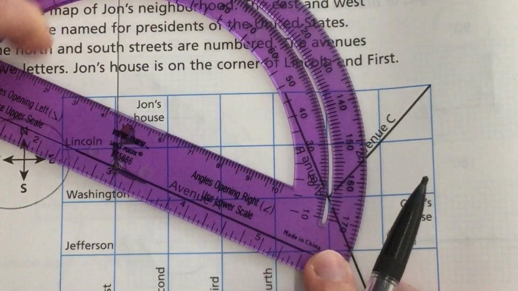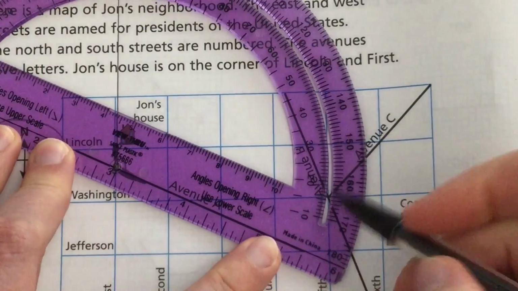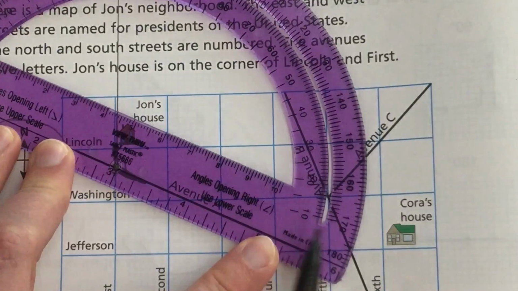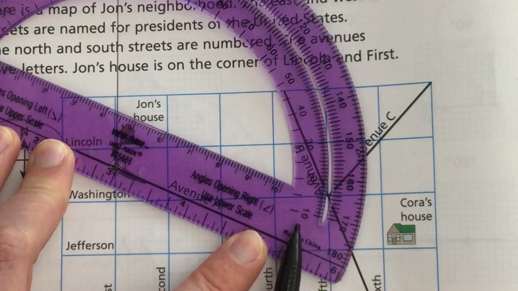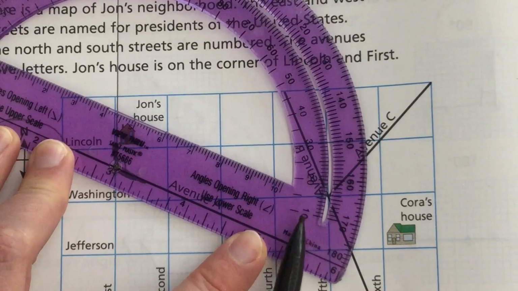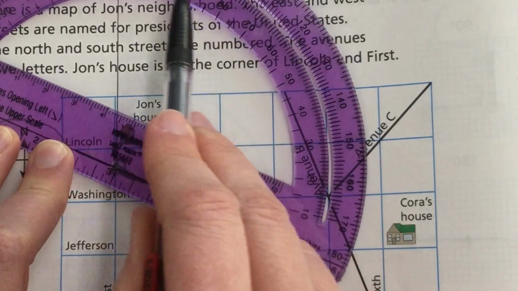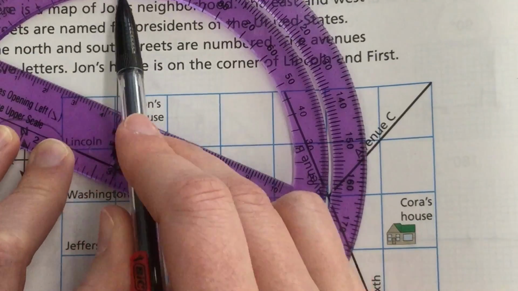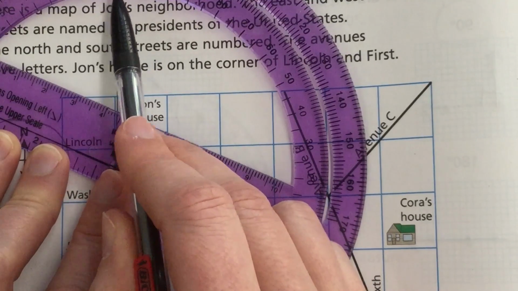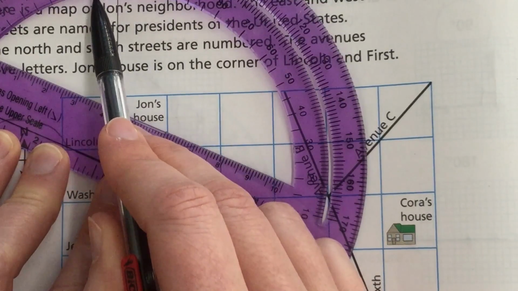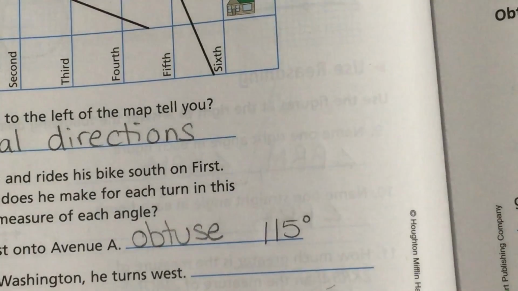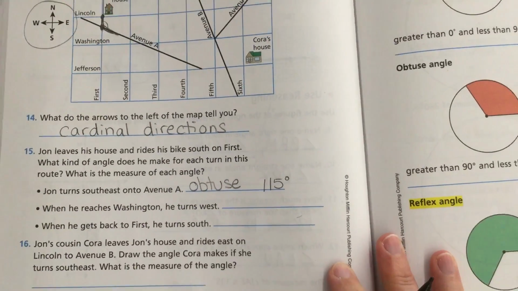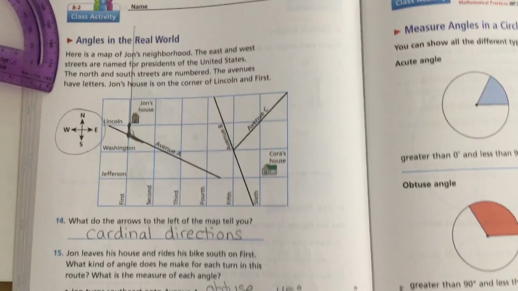Okay, starting on 0, going up, I see that I don't want to start with 170, right? So I know that the lower level is the one I'll use today. 10 all the way up to that line. I'm gonna have to pull this away just a little bit to test. Oh yeah, it's between 110 and 120, so that's 115. 115 degrees. All right.